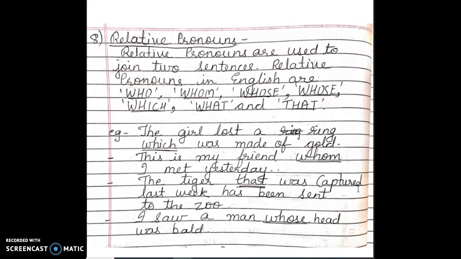This is my friend whom I met yesterday. So, friend is the noun and immediately after the friend we are using this word whom for friend. Therefore, this is a relative pronoun. So, just after the noun when you are using a conjunction which represents the noun or which tells you more about the noun, then that is called a relative pronoun.